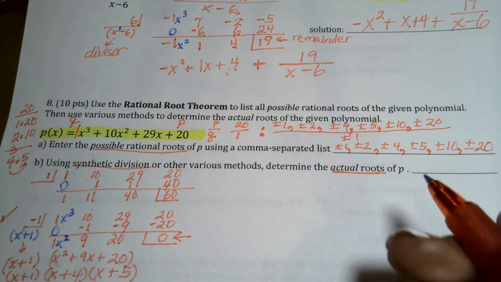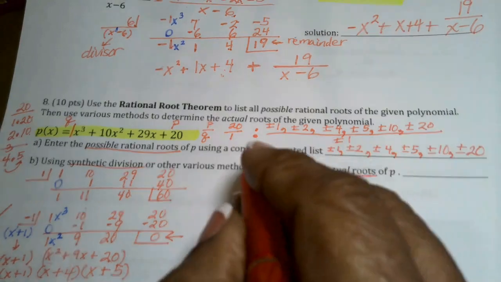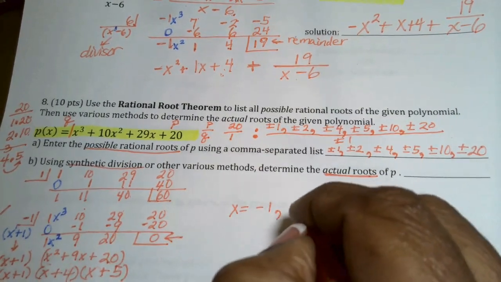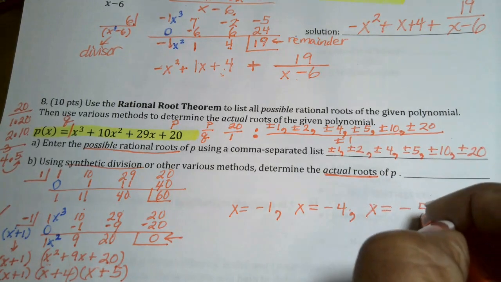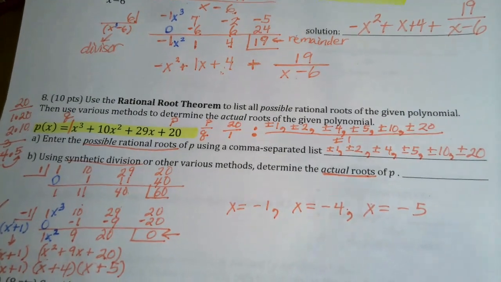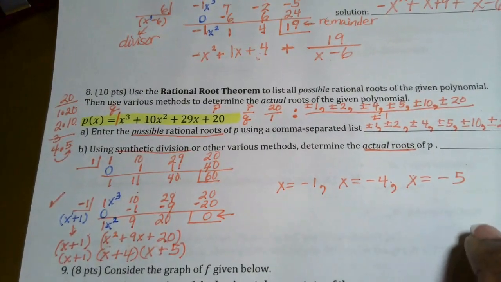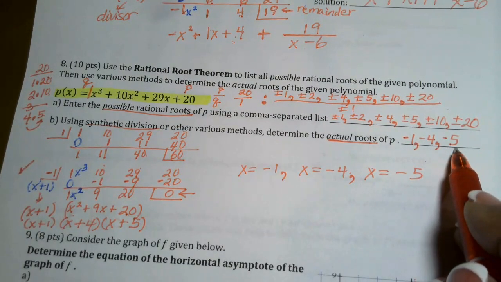So the actual roots would be x equals negative 1, x equals negative 4, and x equals negative 5. So when we go to our answer blank, we will enter negative 1, negative 4, and negative 5.